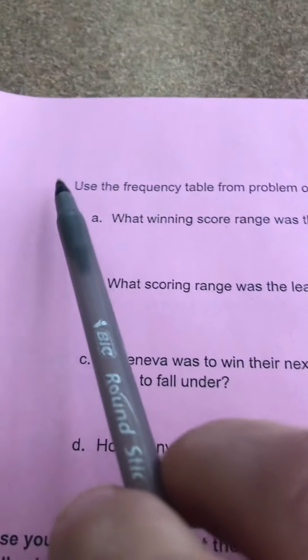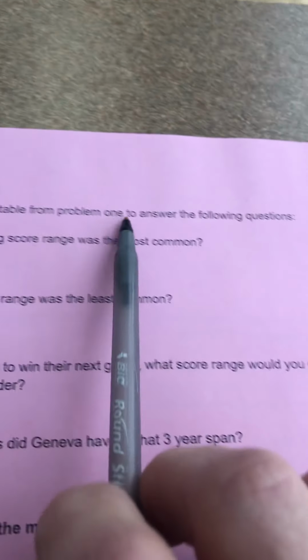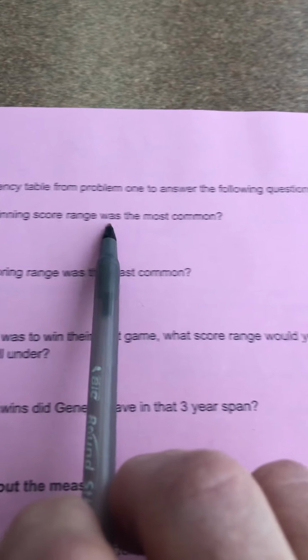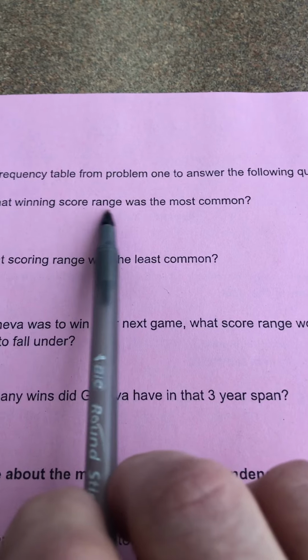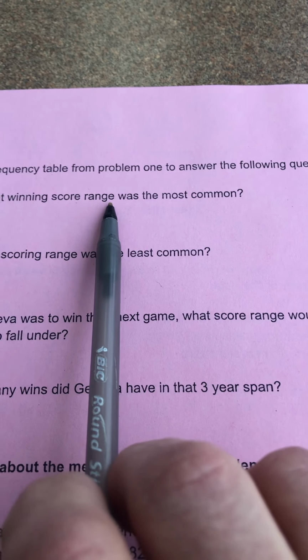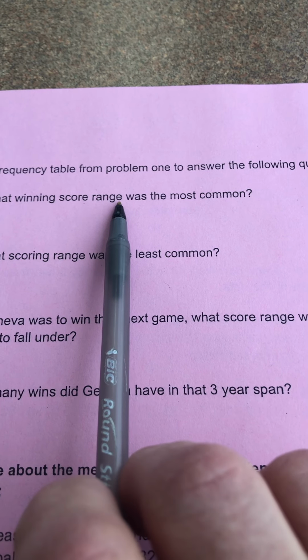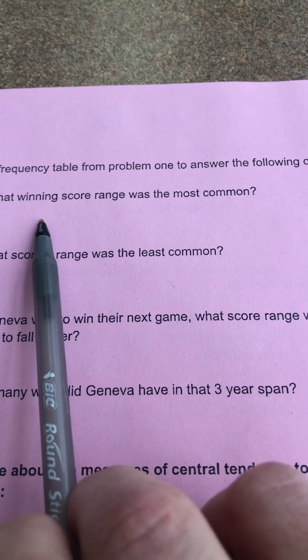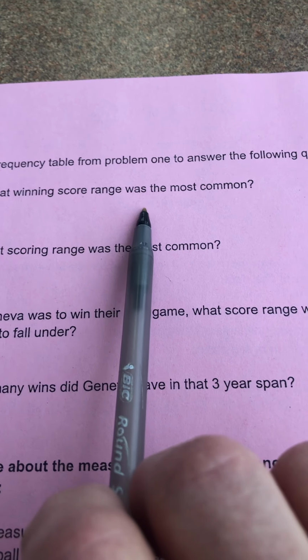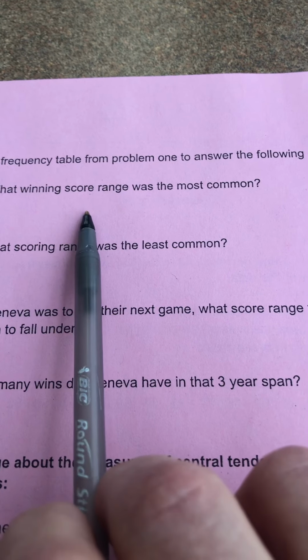Then some questions regarding that information from the front page. Use the frequency table from problem 1 to answer the following questions. What winning score range was the most common? Make sure you're covering that whole range, because you may have 2 that are the most common. So just connect those 2 together. What was the lowest part of that range and the highest part of that range? Just list those here.